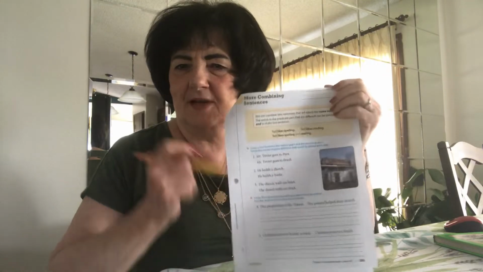We're going to look at language, and it says right here at the top, more combining of sentences. Remember, we learned the other day that when you combine two short sentences to make one bigger sentence, it's a very grown-up way of writing. It's more mature. It makes your writing sound better. It's easier to read. It's more interesting to read. So that's what we're going to learn how to do today.